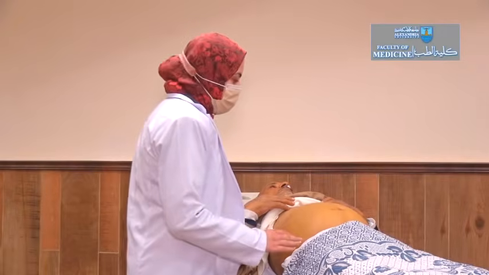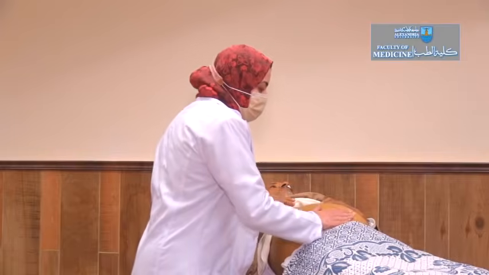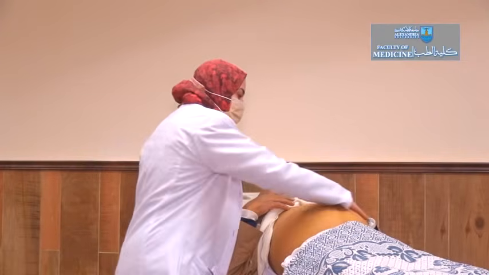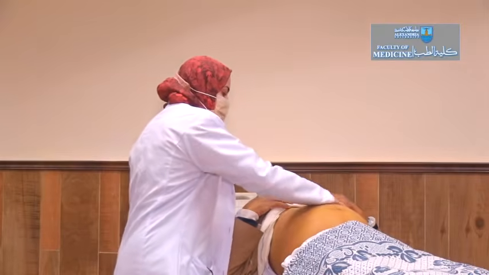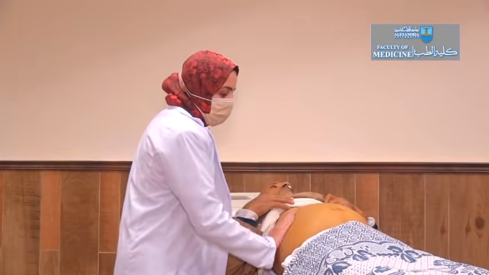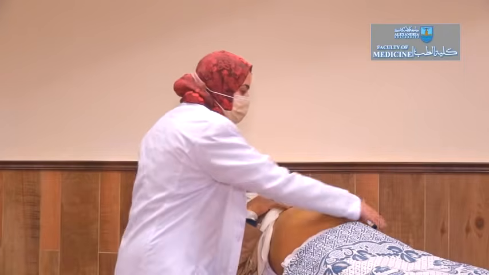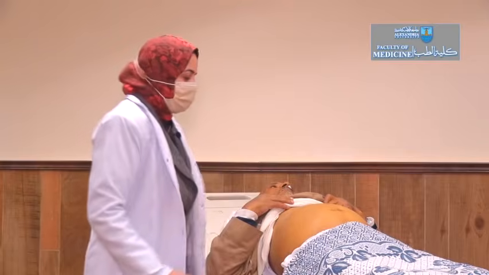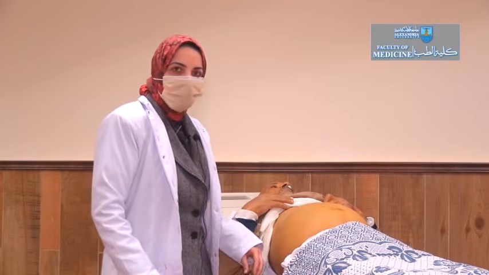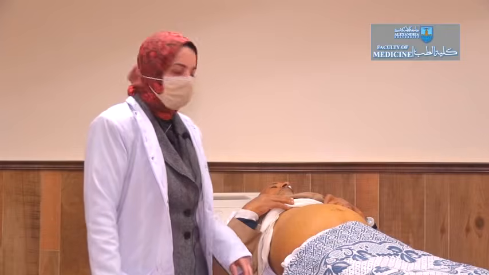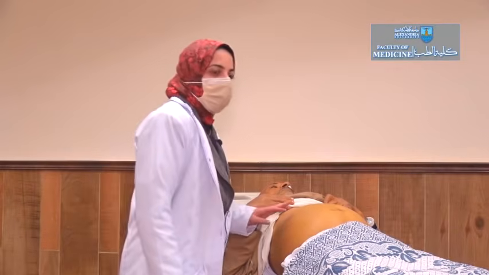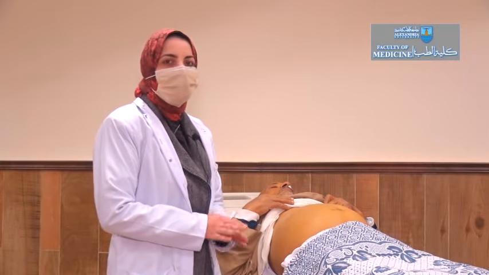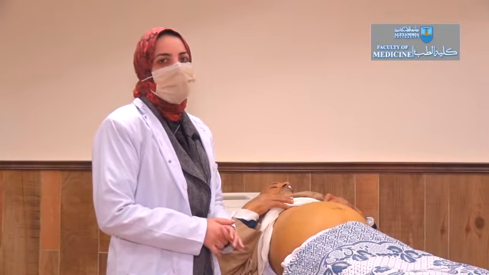Starting from anywhere, either from the left iliac fossa or from the right iliac fossa, doing an S-shaped pattern, just do a light pressure. The most important thing is that the tender region we palpate at the end. Superficial palpation is the starting point of the palpation of any organ. We should start with superficial palpation.